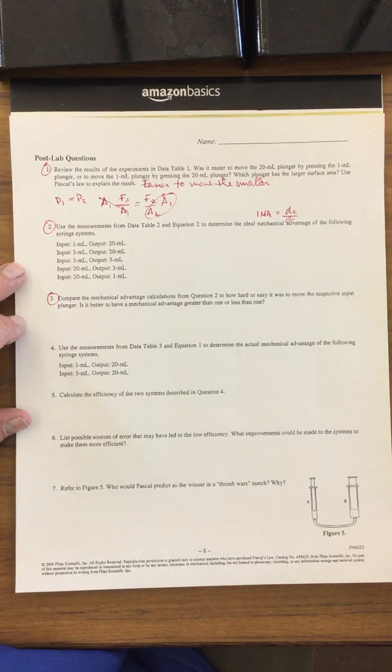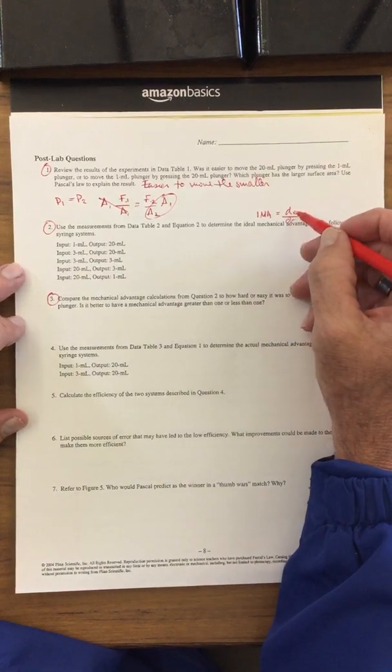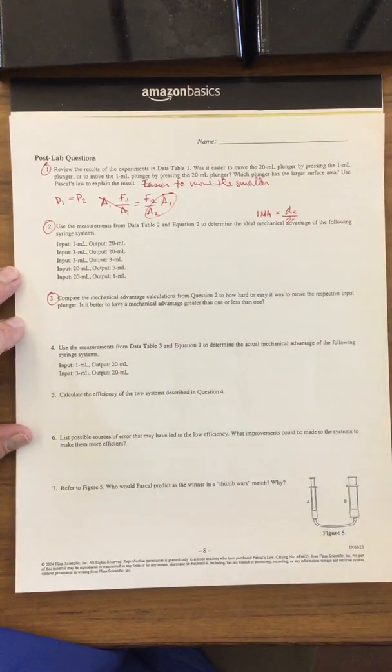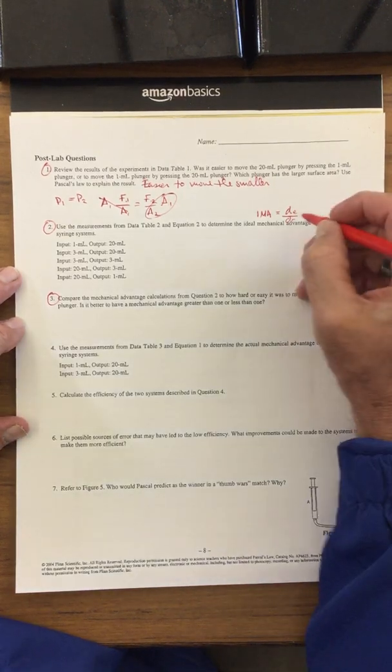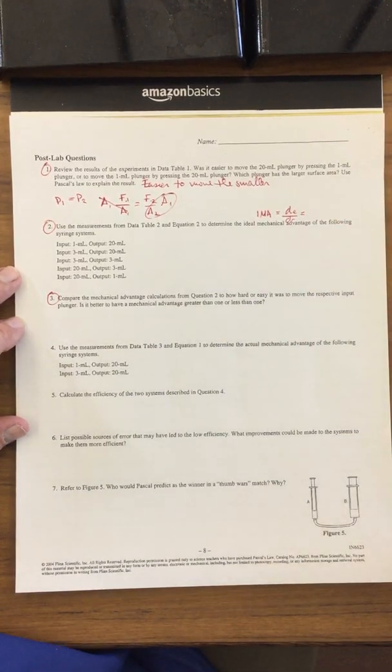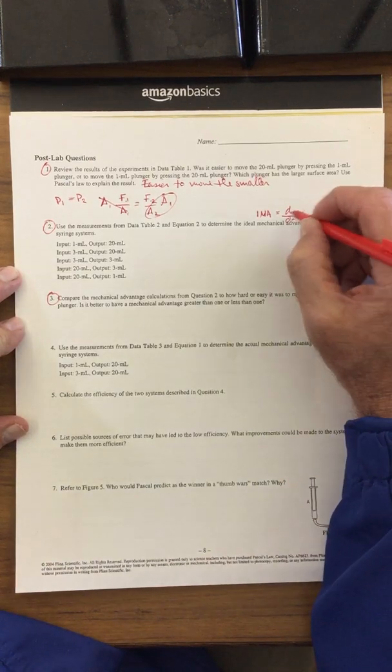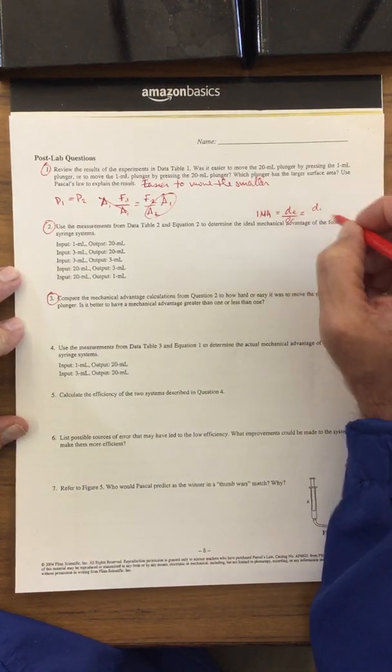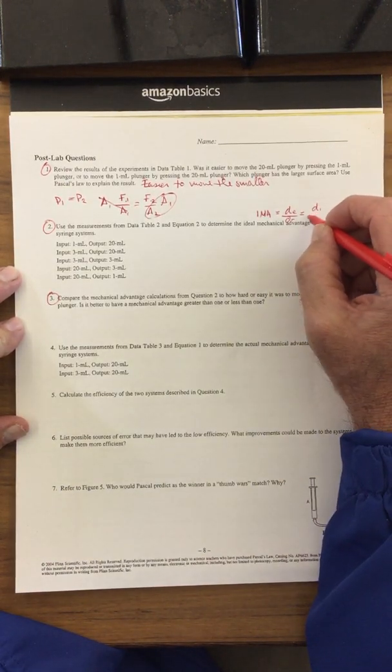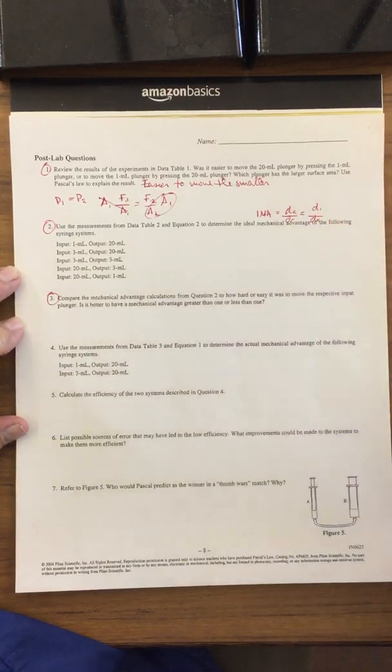So we want to have large mechanical advantages, or even large ideal mechanical advantages. So the more that it moves, the more mechanical advantage that we have. So to rearrange this formula, we're going to say that the distance of the effort is the distance of the input over the distance of the output.